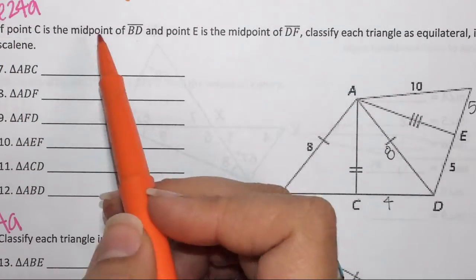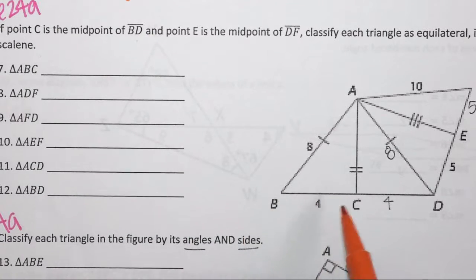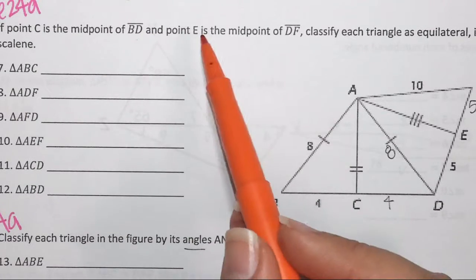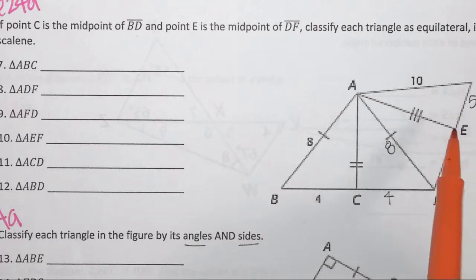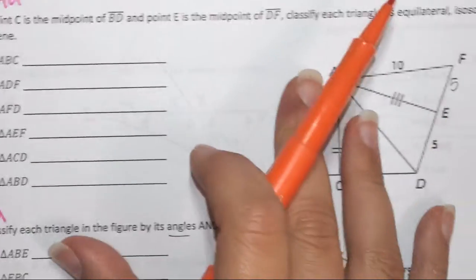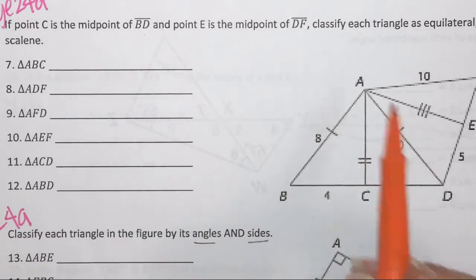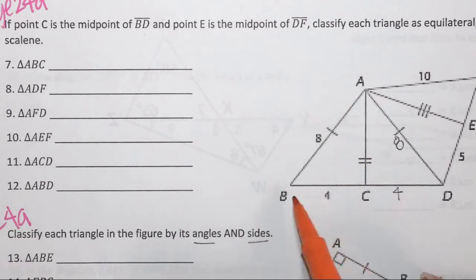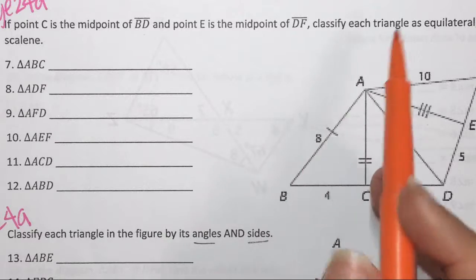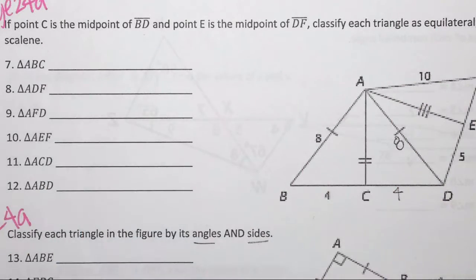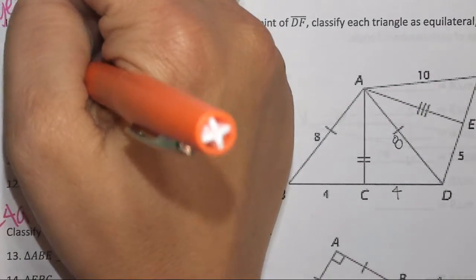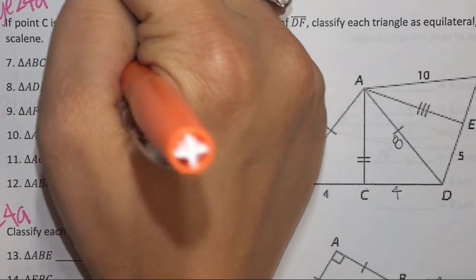It says if point C is the midpoint of BD, so that's very important, it cuts it in half, and E is the midpoint of DF, that means it cuts it in half, classify each triangle as equilateral, isosceles, or scalene. Now, ABC is this triangle right here. Is that equilateral, isosceles, or scalene? Scalene, because all the sides are different lengths.